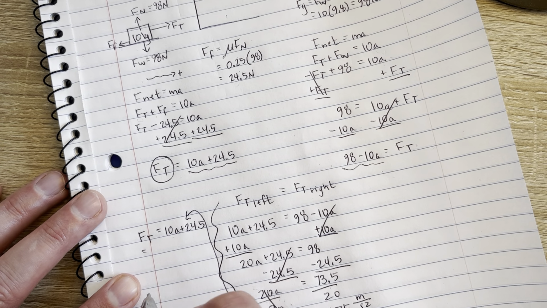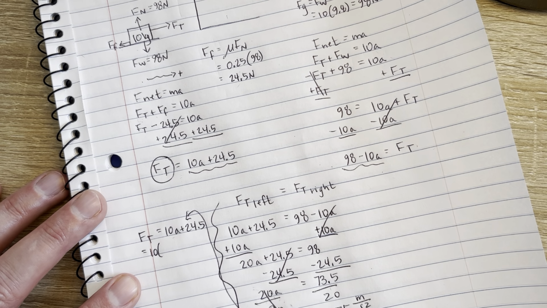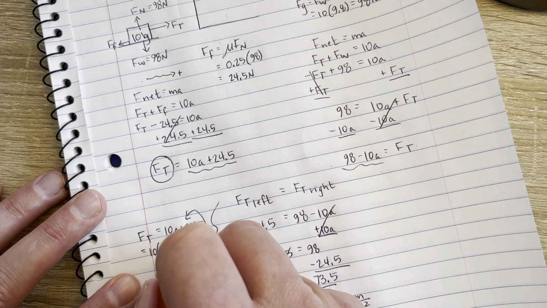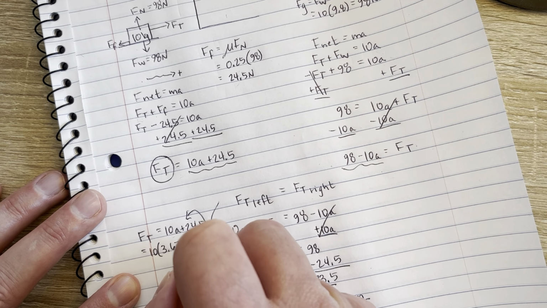So the force of tension is going to be 10 times 3.675 plus 24.5. So that ends up being 61.25 newtons. That's the tension in the string.